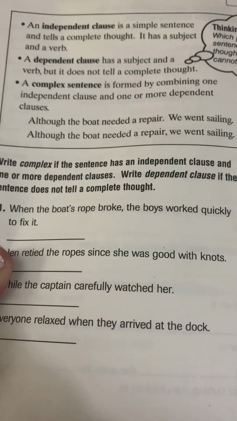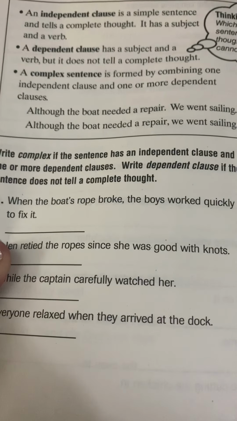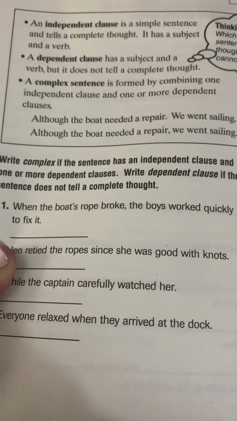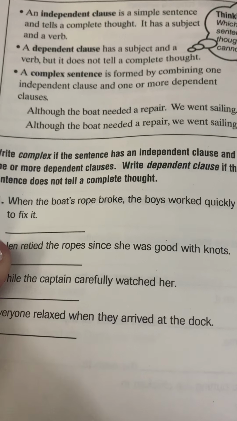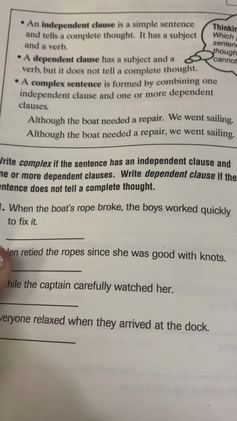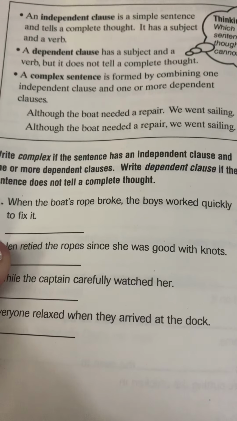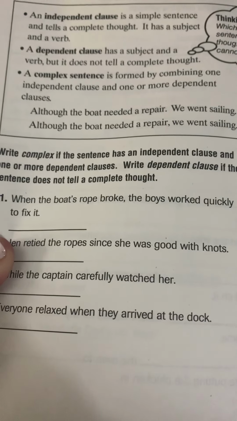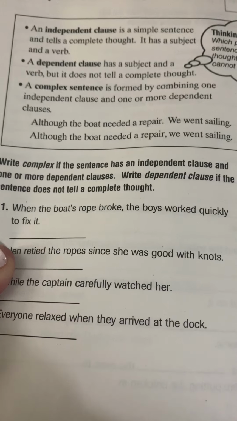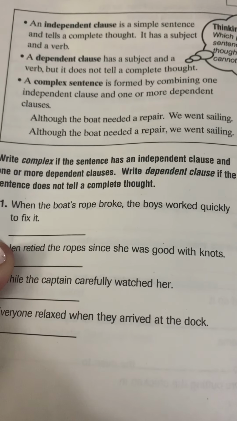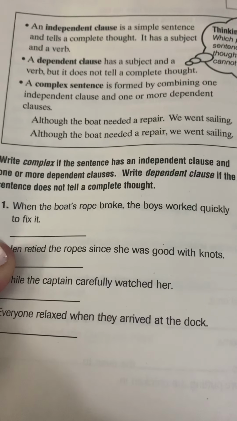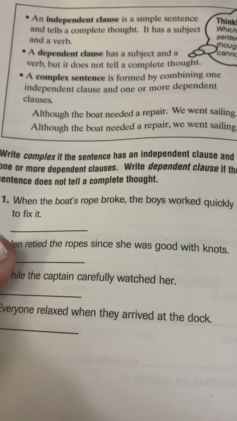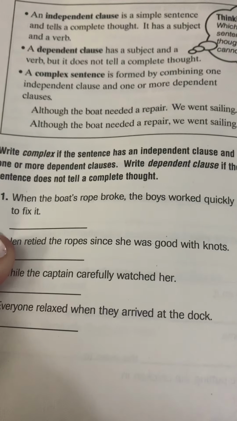But when we add those two together, that is when we say, oh, that's a complex sentence. Because we're saying, although the boat needed a repair, we went sailing. Now, we added that independent clause and the dependent clause, and that gives us a complex sentence.